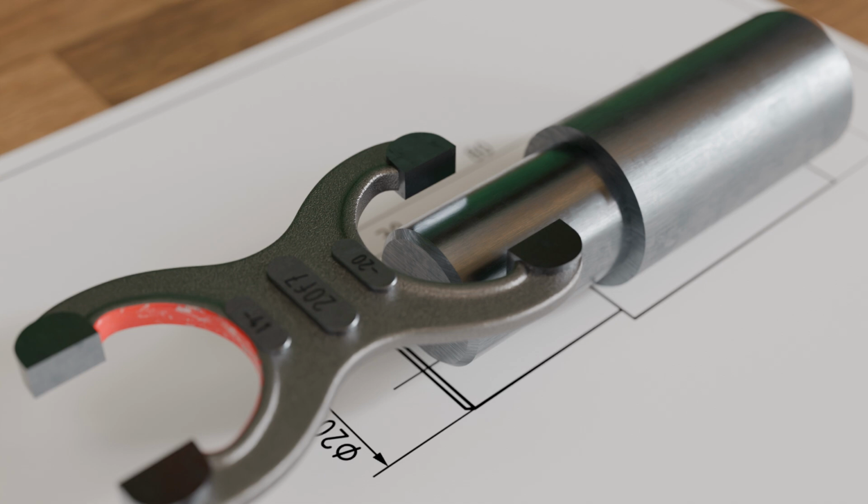So note, the shaft must be able to slide through the go side of the limit snap gauge with little force, while it must not fit through the no-go side. If this is fulfilled, the shaft is within the required tolerance.